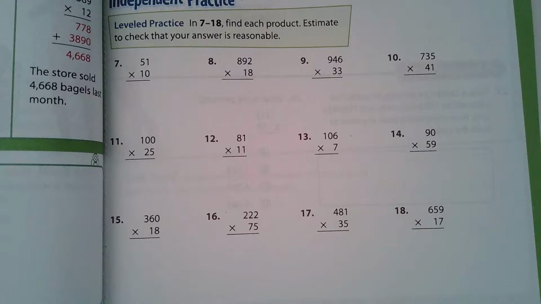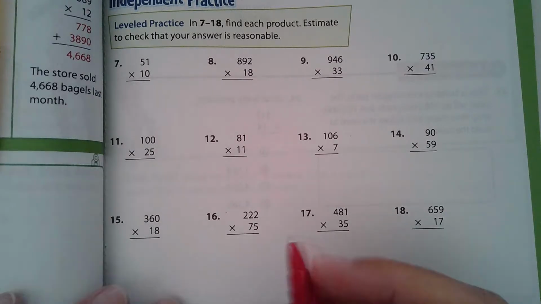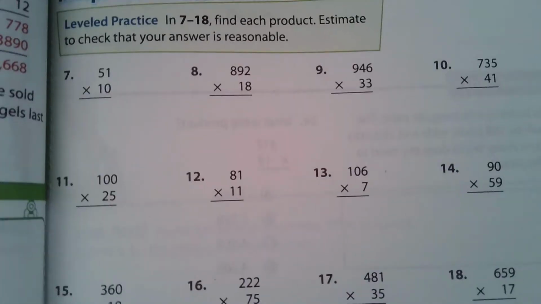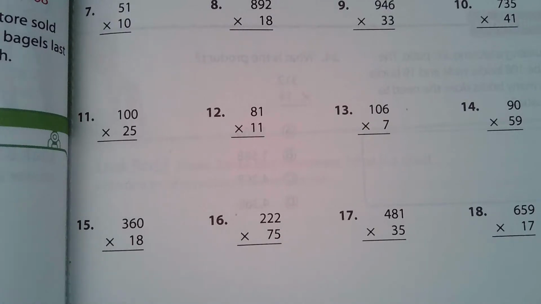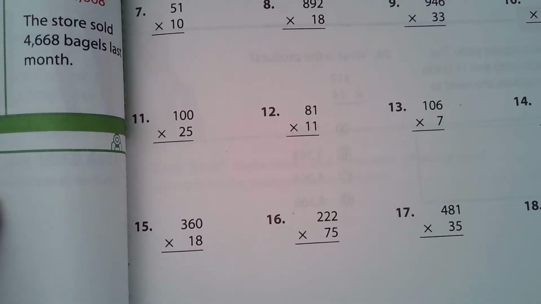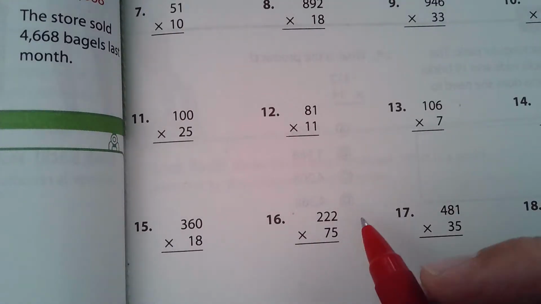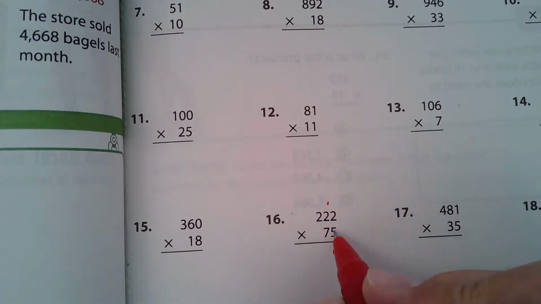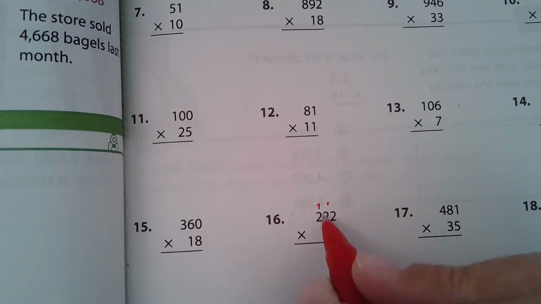16. Okay, so 16. I've got a little more room down here, so I'm going to just do it on the paper. And let me move it over a little bit. Okay, so 16. So 5 times 2 is 10. Put down the 0, carry the 1. 5 times 2 is 10, plus 1 is 11. Put down the 1, carry the 1. 5 times 2 is 10, plus 1 is 11.